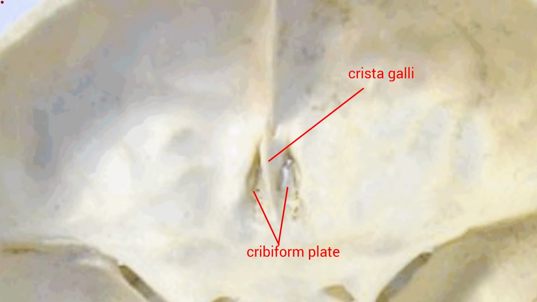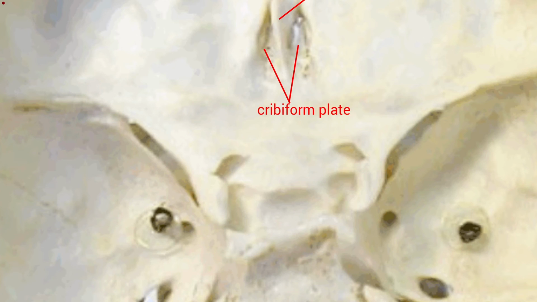And then here, this little depression on the sphenoid bone is where the pituitary gland sits. So the pituitary is totally encircled by bone. That depression is called the sella turcica.